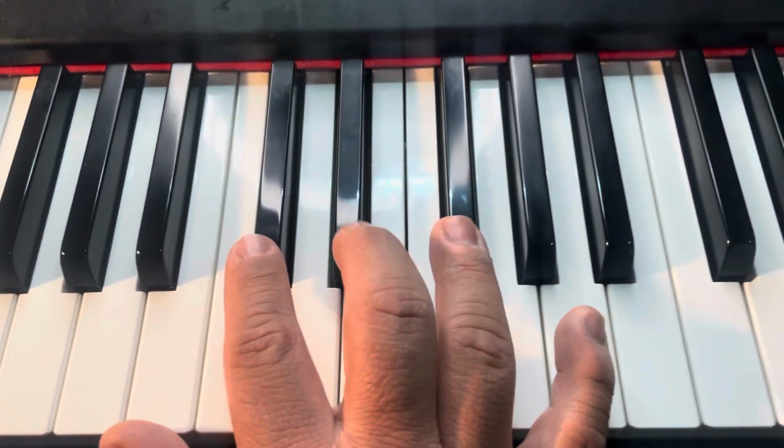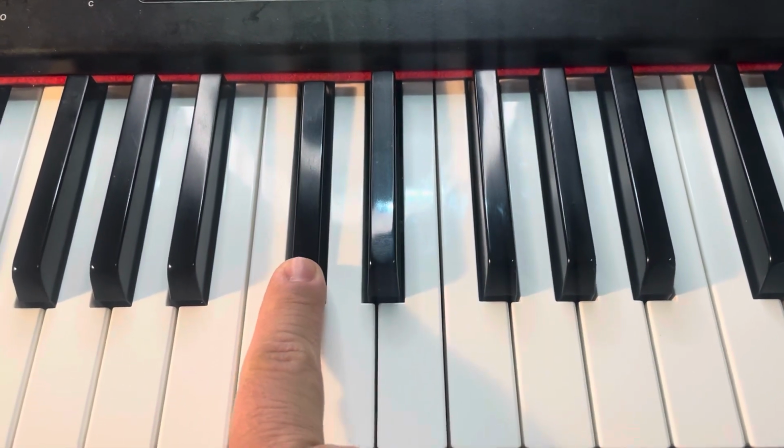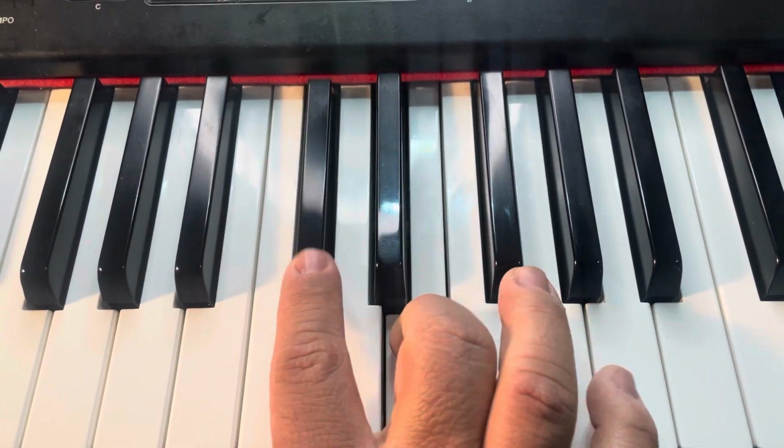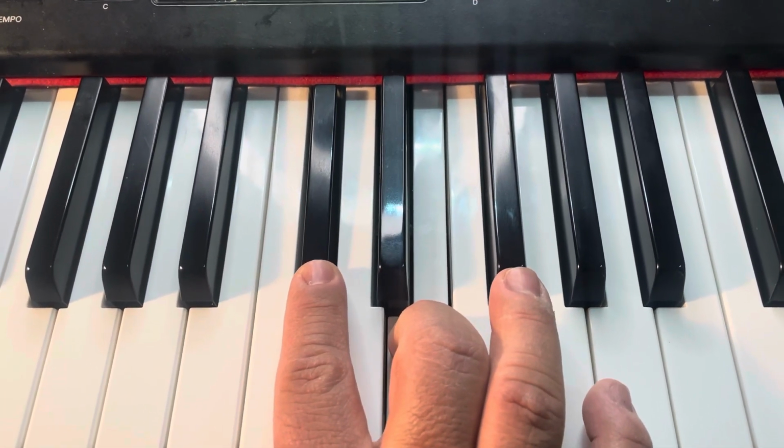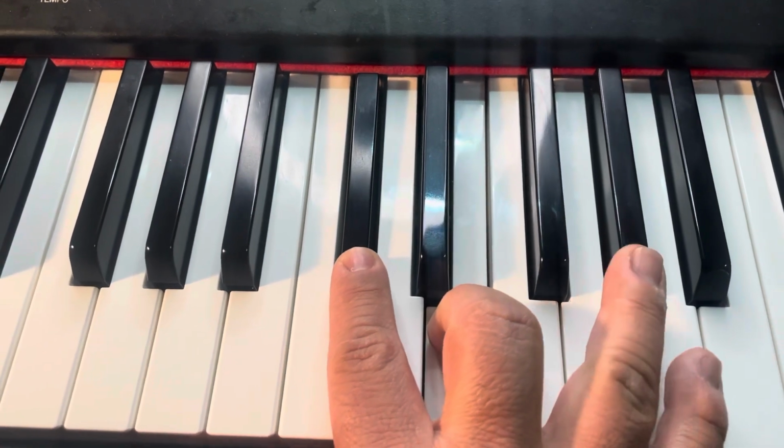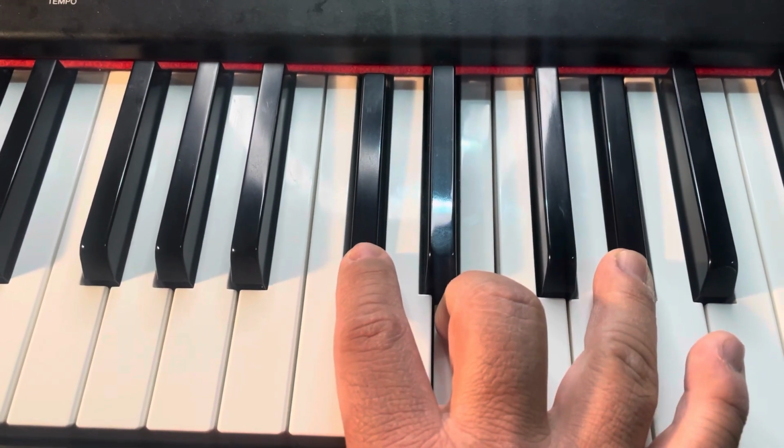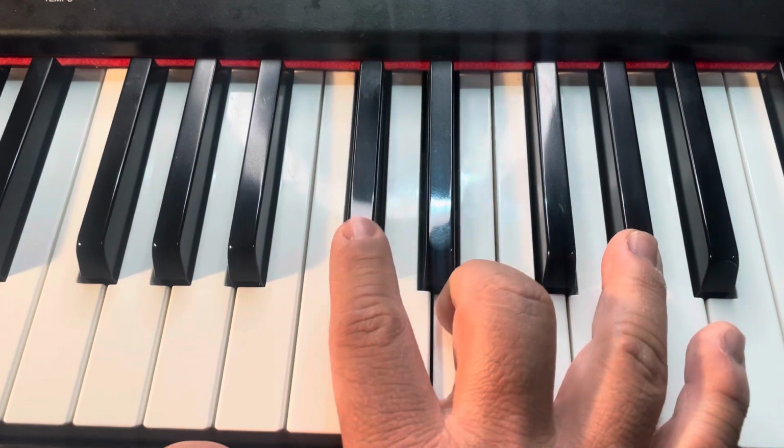Now we're going to go to the 6th scale degree, C sharp, skip the D sharp. There's our E, the second note in the chord, and then skip the F sharp. We're going to go to G sharp. There's our 6 chord, okay?